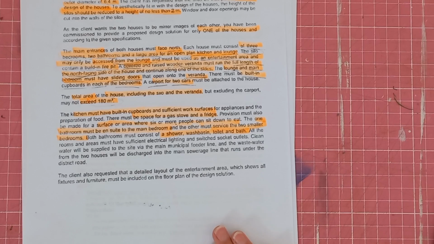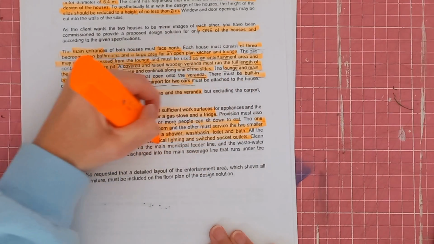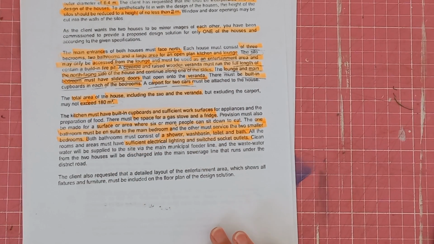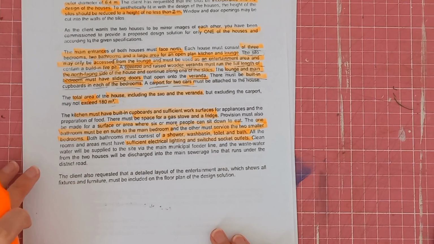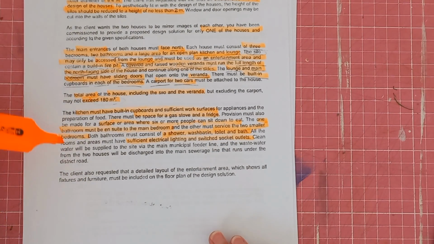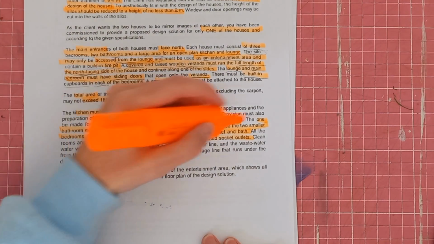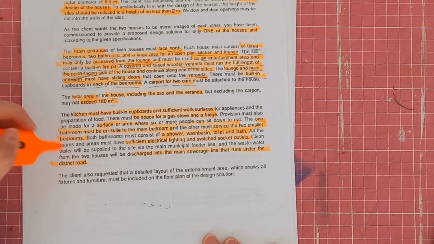All the rooms and areas must have sufficient electrical lighting and switch socket outlets. Clean water will be supplied to the site via the main municipal feeder line, and the wastewater from the 2 houses will be discharged into the main sewage line that runs under the district road.